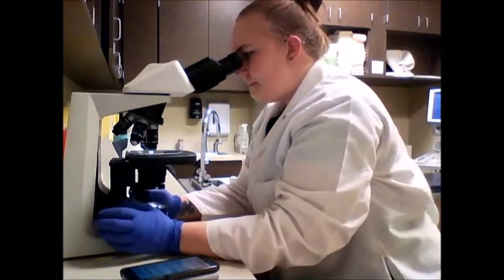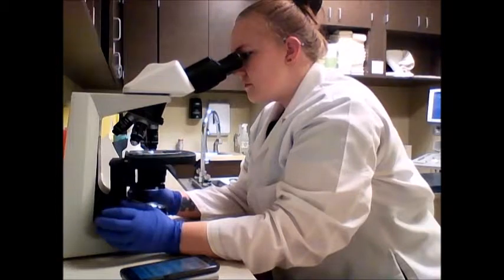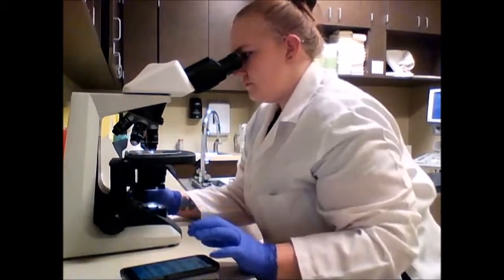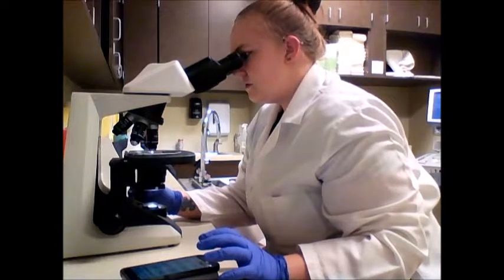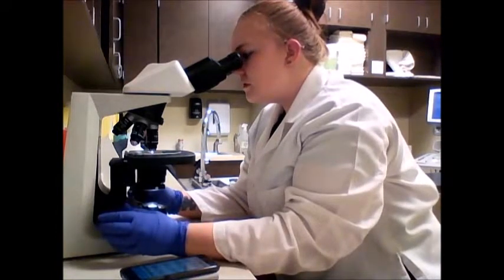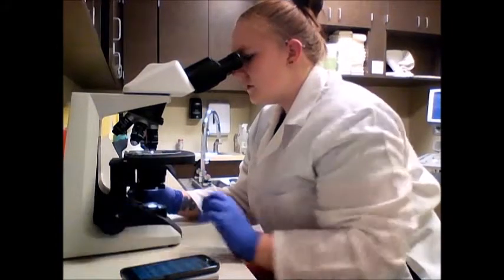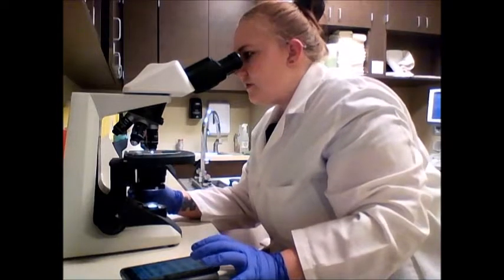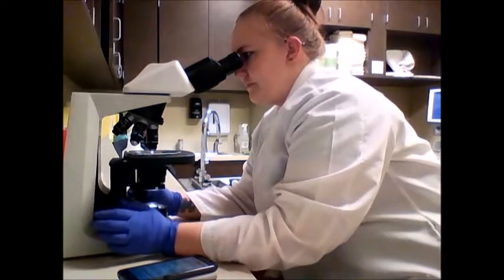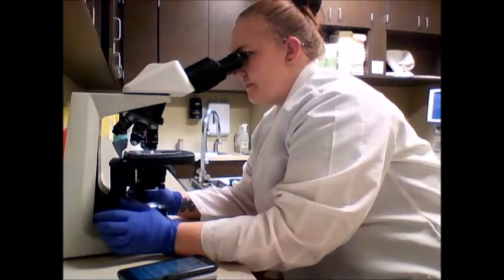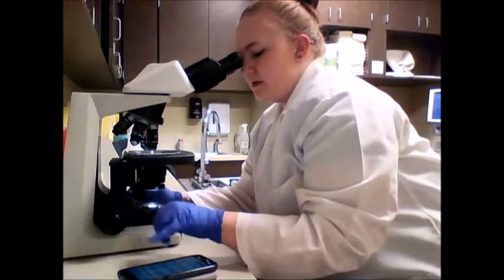Neutrophil, neutrophil, neutrophil, neutrophil, neutrophil, neutrophil, neutrophil, eosinophil, neutrophil, lymphocyte.